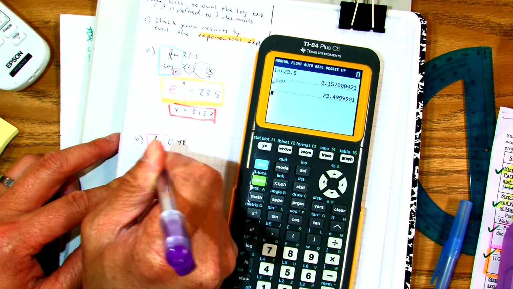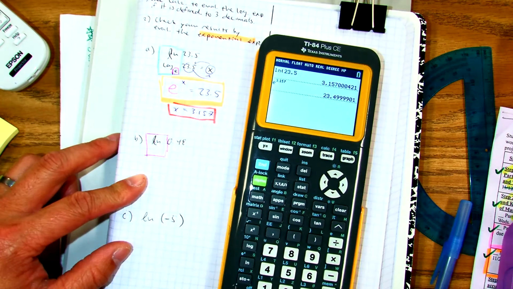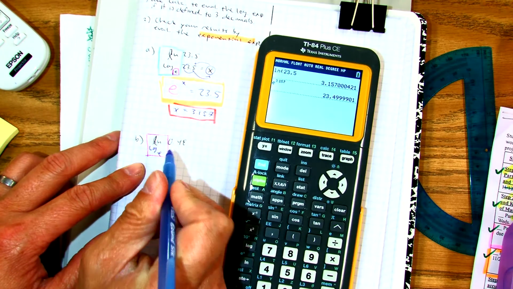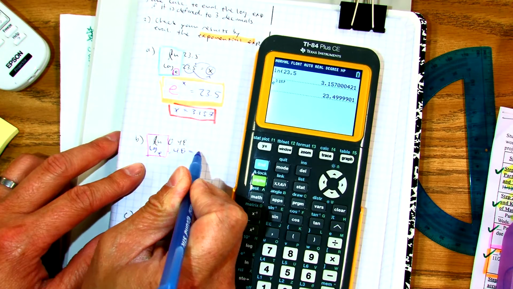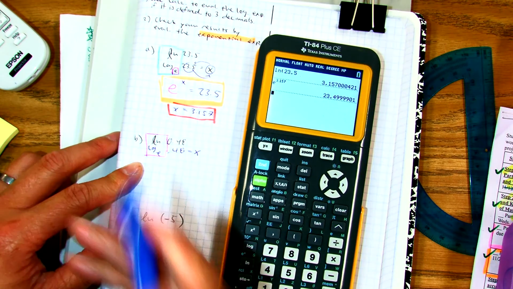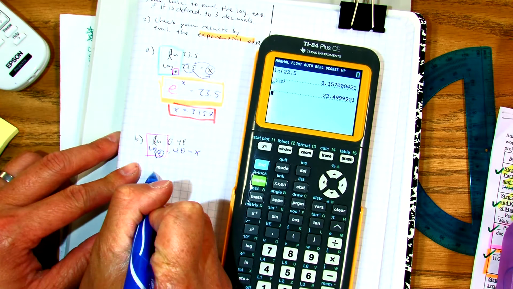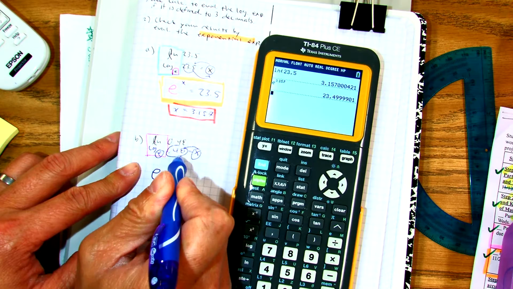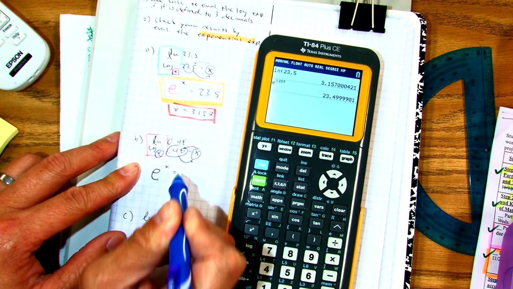Class, what's the natural log? Log base e of 0.48 equals x. Class, what's my base? My base is e, grows up, comes out of the basement, not living with your parents anymore. I get e to the x equals 0.48.